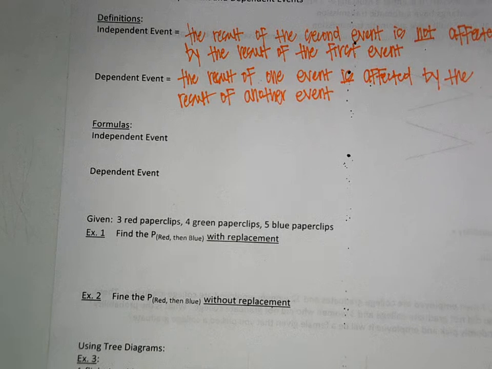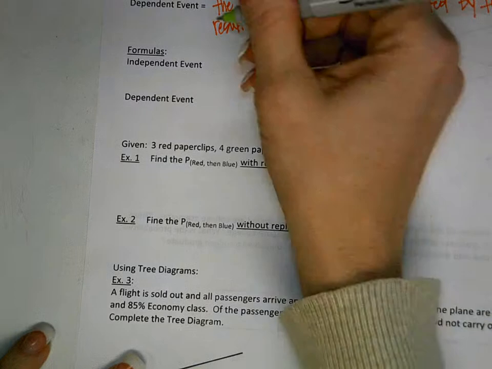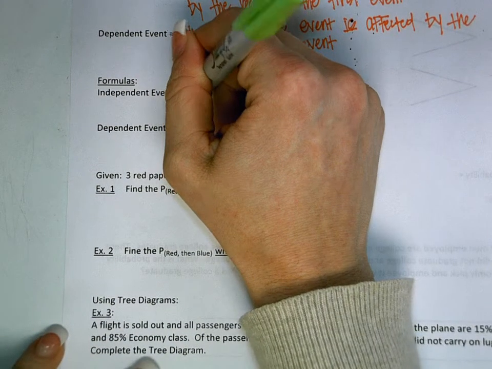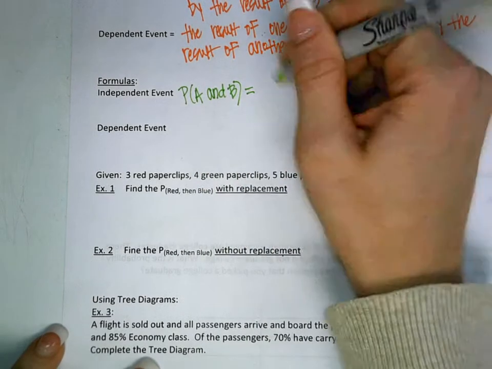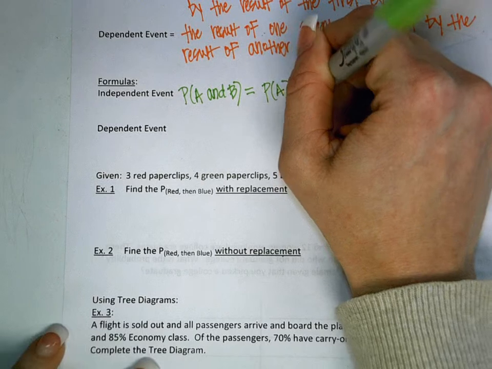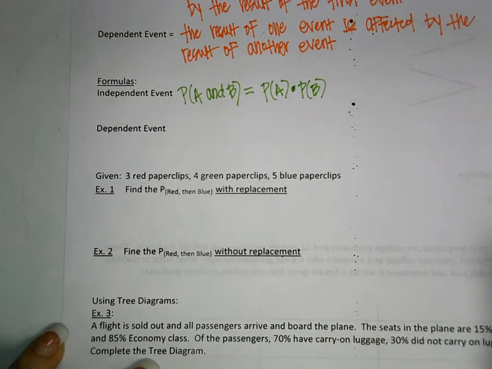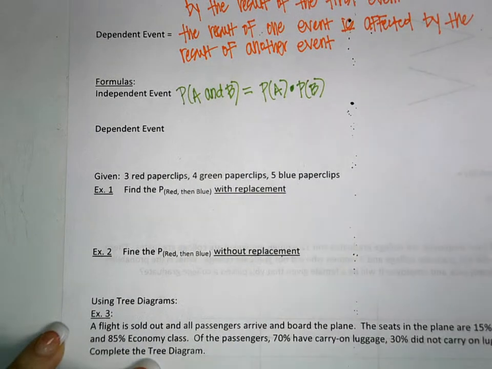Formulas, a couple of formulas that we do need to know. And these are actually very simple. They're actually very close to being exactly the same. For an independent event, the formula is the probability of A and B is equal to the probability of A multiplied by the probability of B. That is not a new formula, okay? We've been doing and means multiply all week.